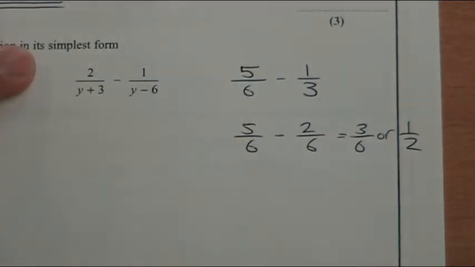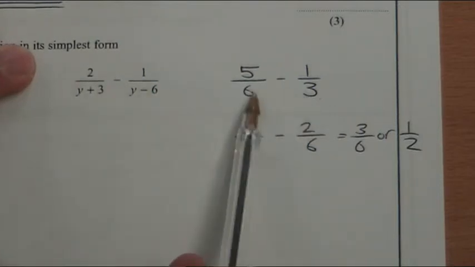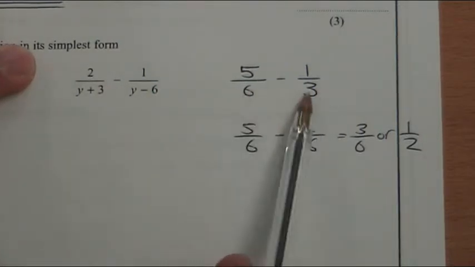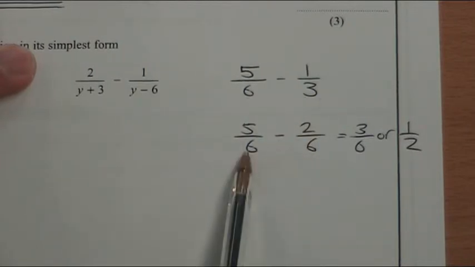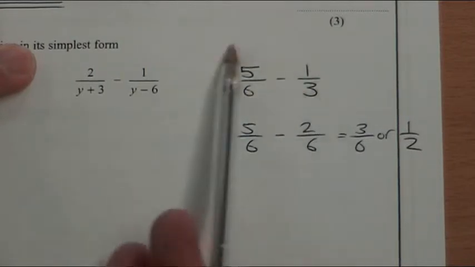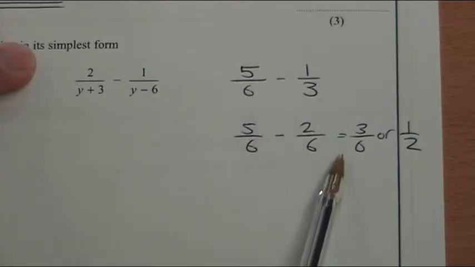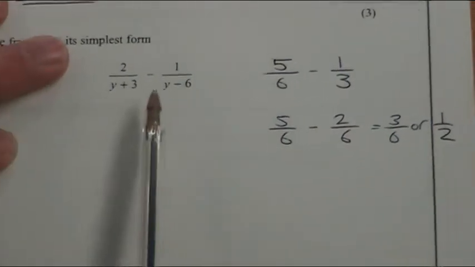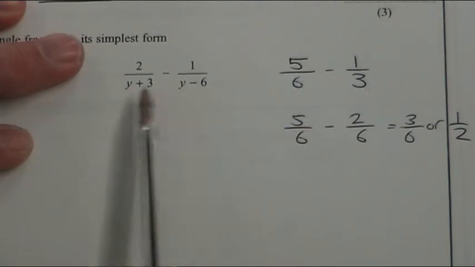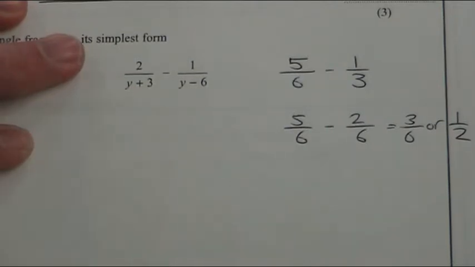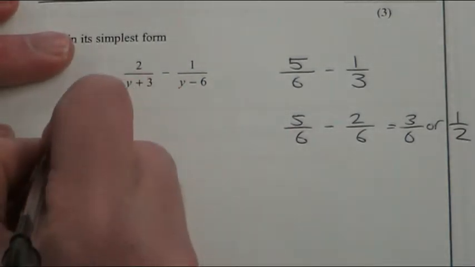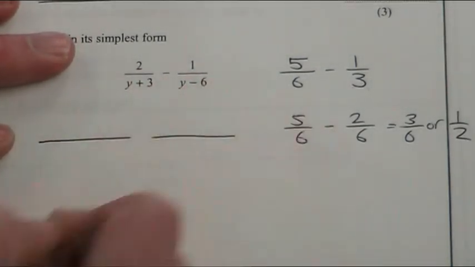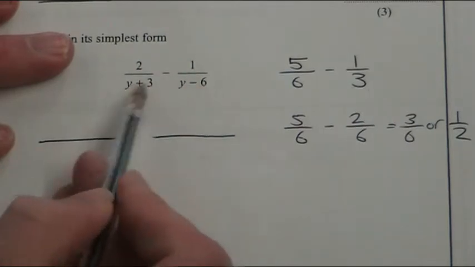the same procedure. Now, we could also do this with 18 on the bottom by multiplying these two numbers together. That will always create a multiple. But normally here we'd like to use the lowest common multiple because we get to the answer quicker. In this case, we're going to have to times them together because that's the only multiple that we're going to find. So what I'm actually going to do is write these a lot bigger, but having timesed these two together.